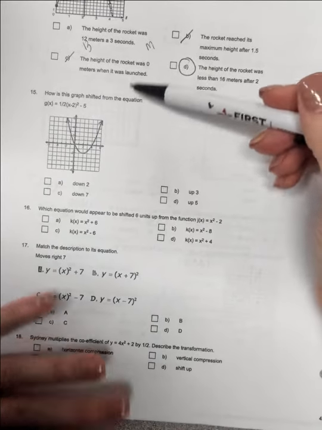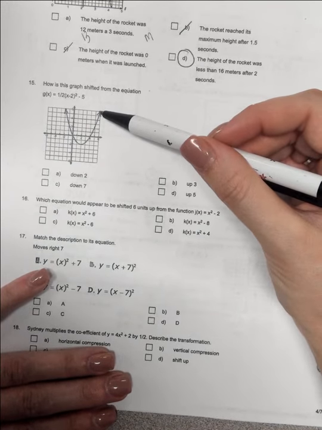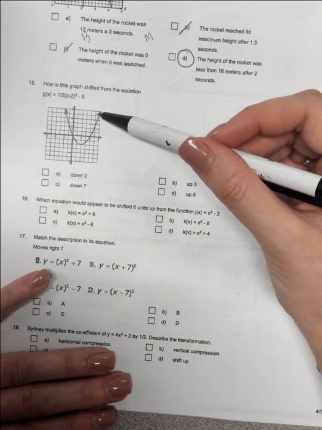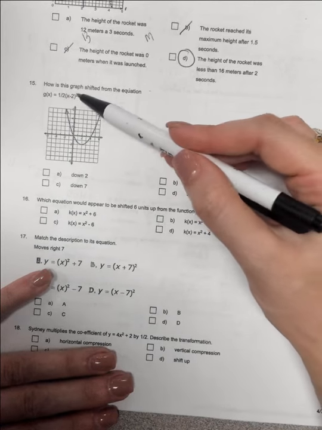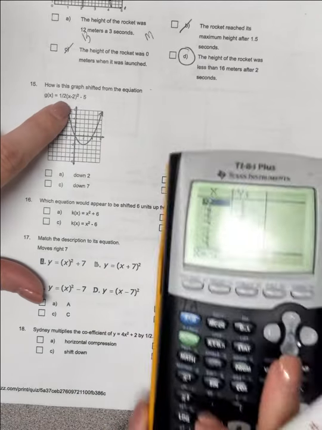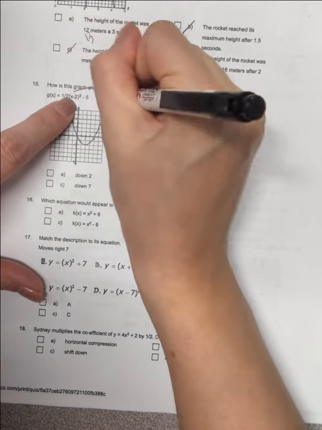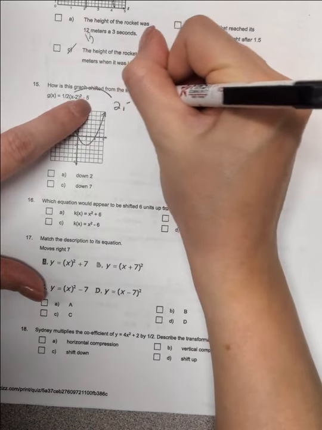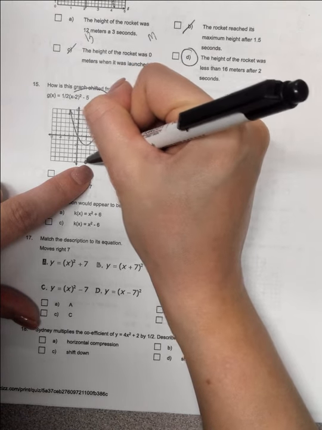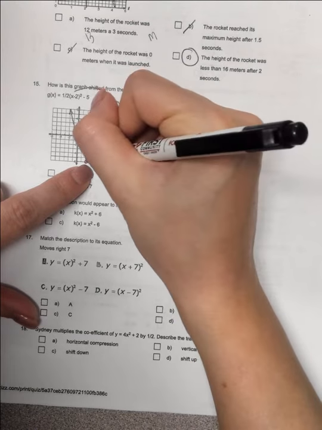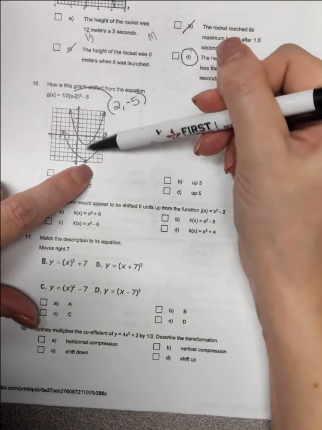All right, how is the graph shifted from the equation? All right, so I'm going to compare this to this. So let's put this equation in. Where would the vertex be of this equation? So the opposite of this is 2. Keep that the same, minus 5. So the vertex is at 2, -5. So this is what the equation is. So how is this shifted from this?